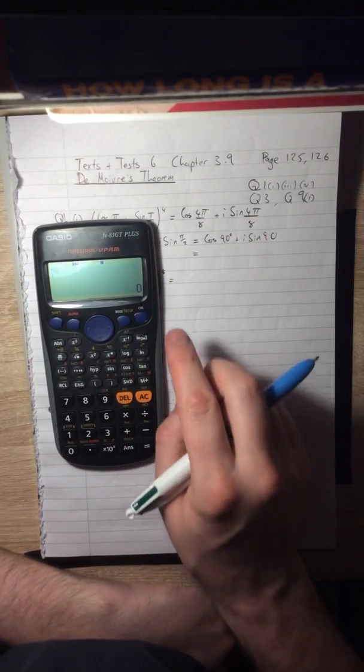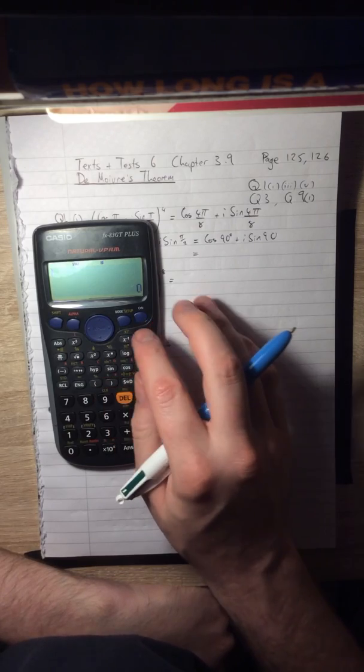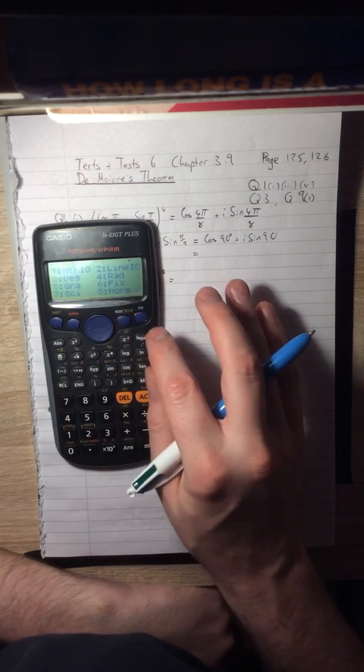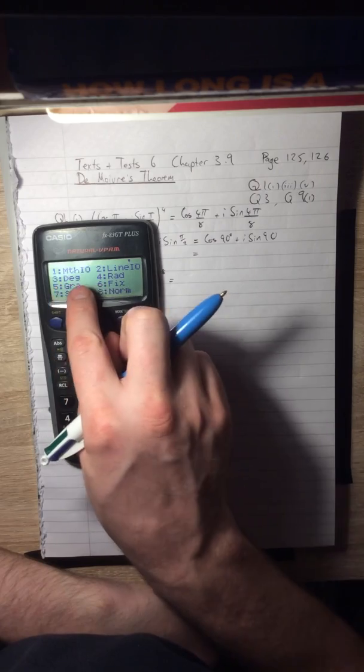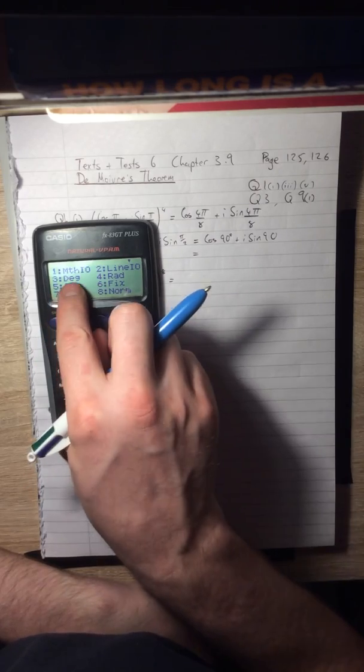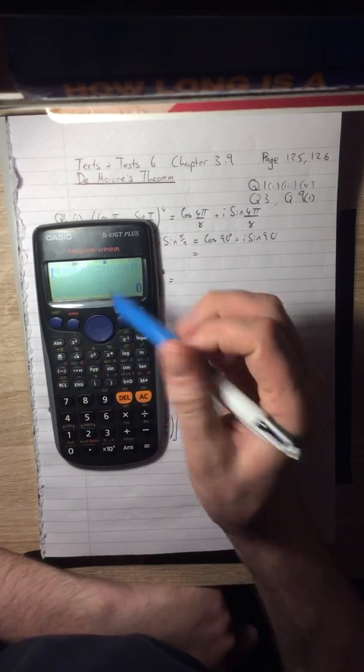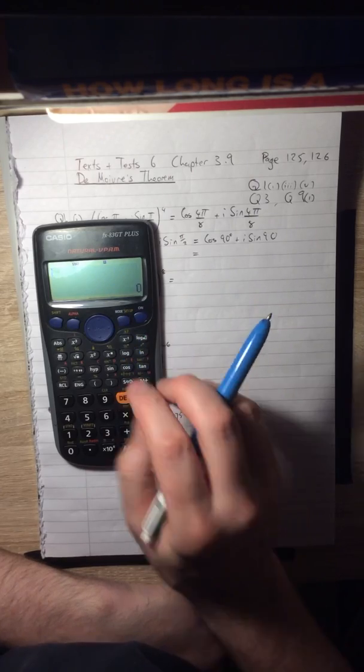Either way, actually let me show you this in radians. On the Casio here, if you want to change to radians, you go into setup. So that's shift and then the mode button. Option 4 there puts you in radians. You can see you get a little R up the top here.